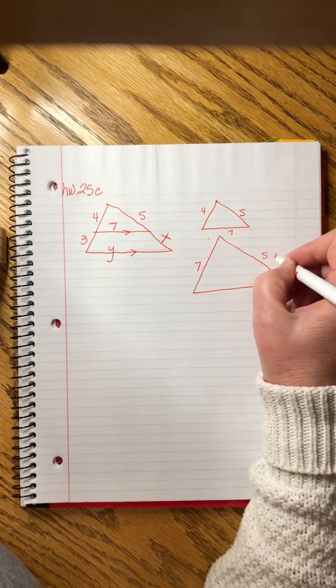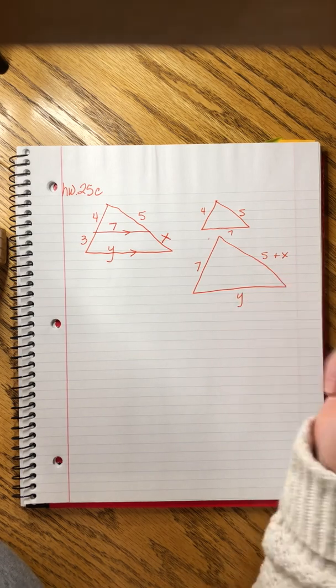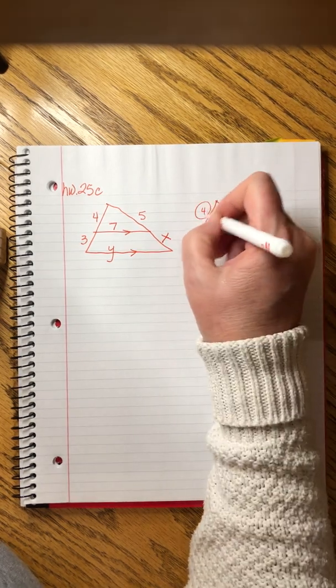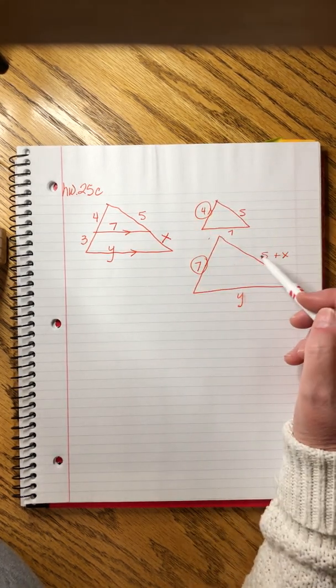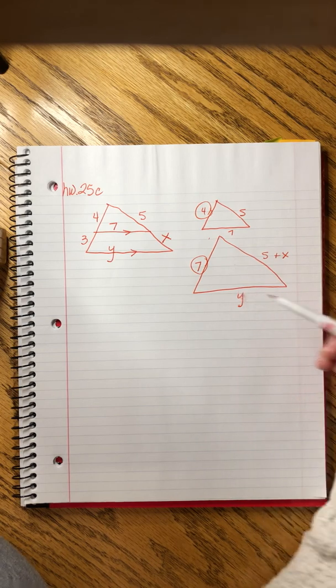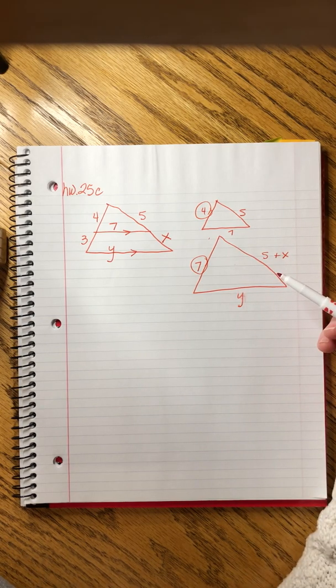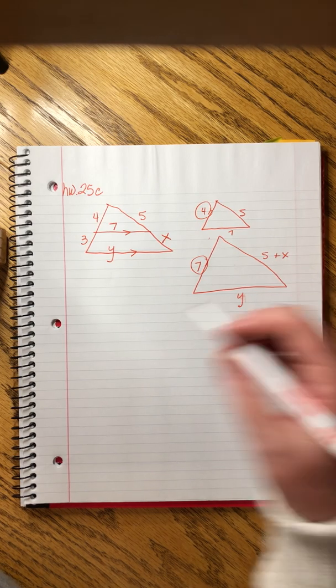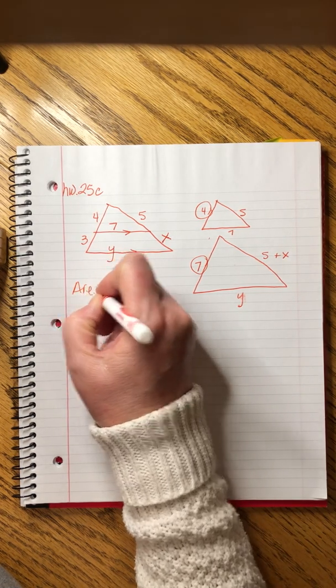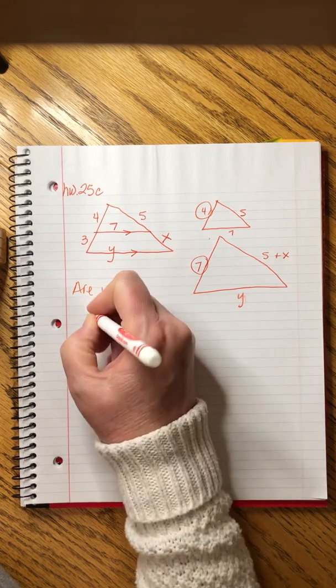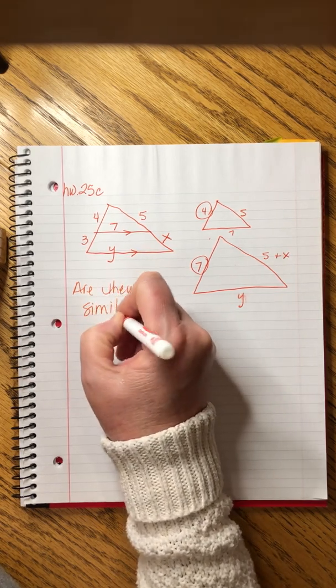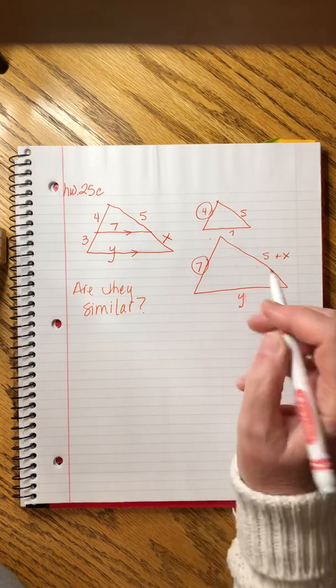And this is 5 plus X, and this is Y. So here's our anchor proportions, and we could set it up to solve for x and y, but first we have to guarantee that these are similar. Because that whole proportion thing won't work unless these triangles are similar.